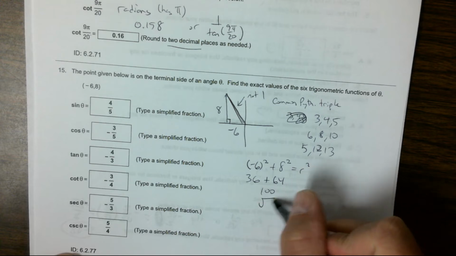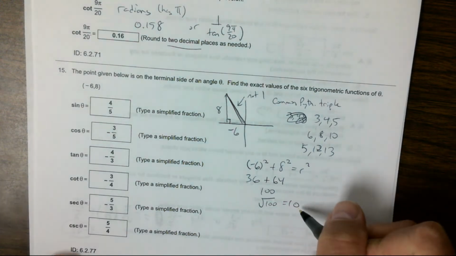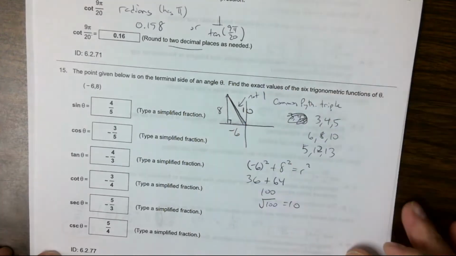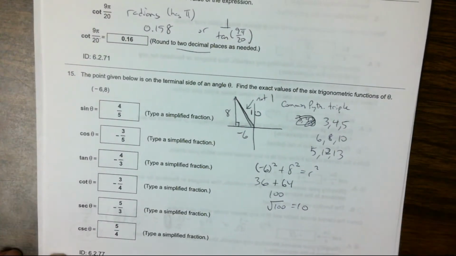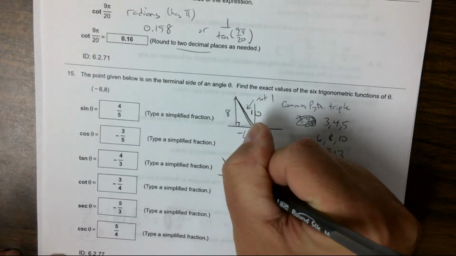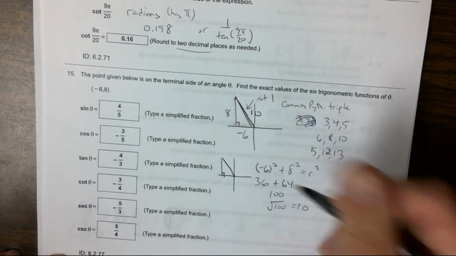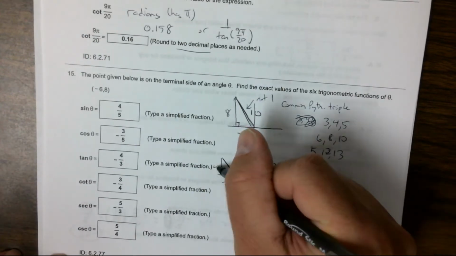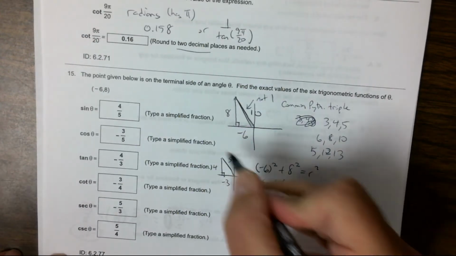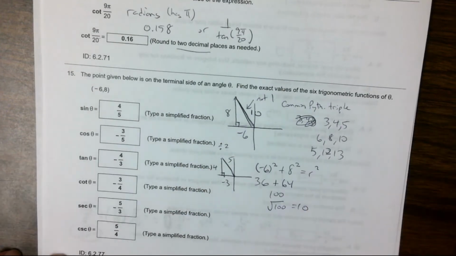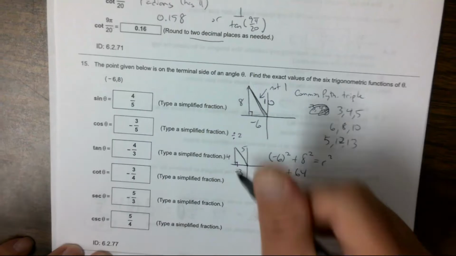Square root of 100 is 10. So then I'm putting a 10 here. Now, what I would do personally is I would go ahead and simplify it. If all of those are divisible by 2, make that -3, I'd make this 4, I'd make that 5. So I just divided everything by 2. And then it's a little bit easier.